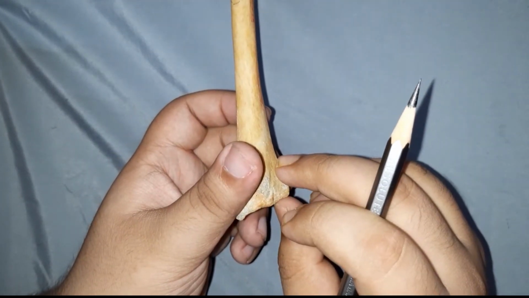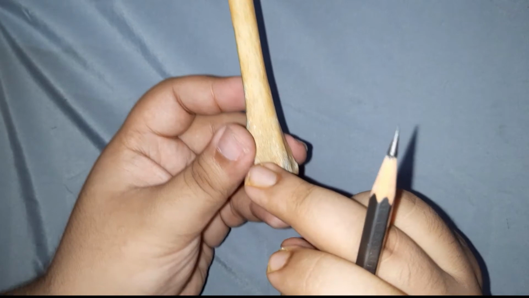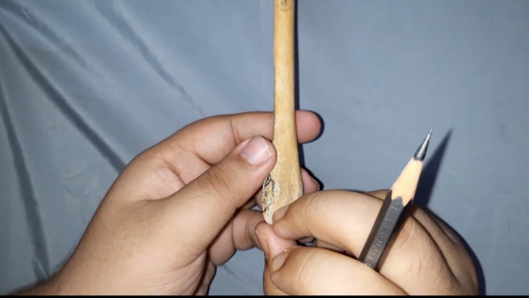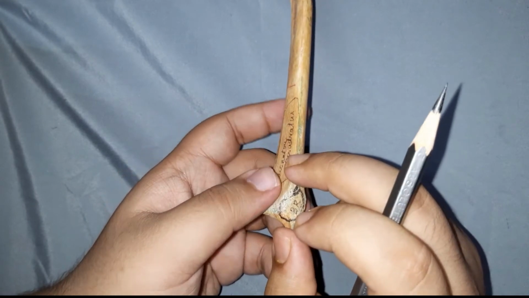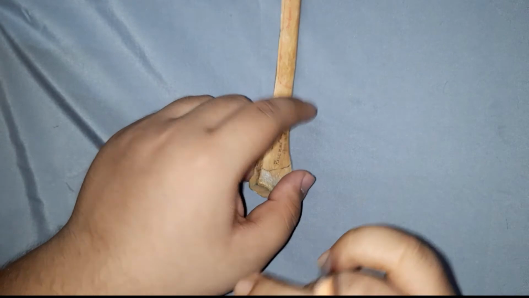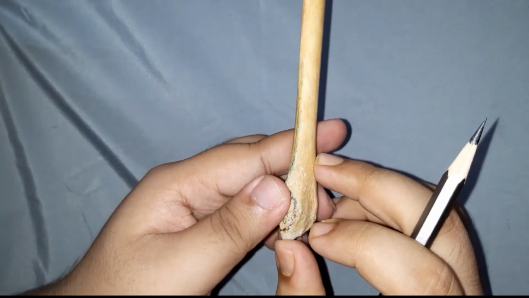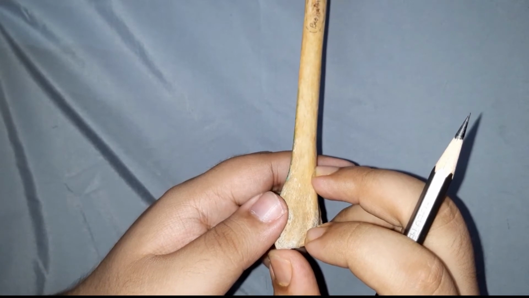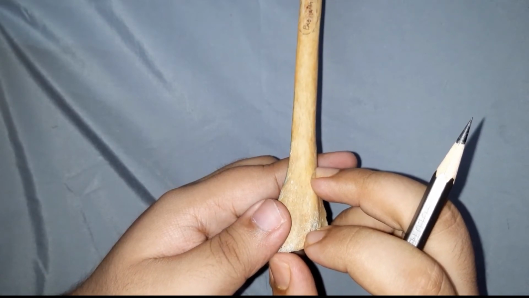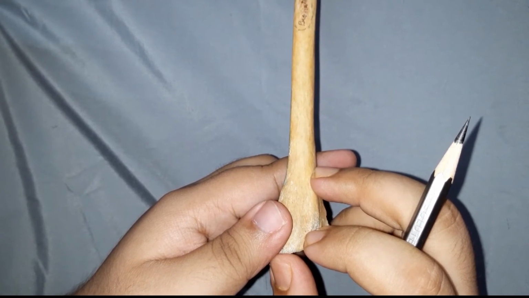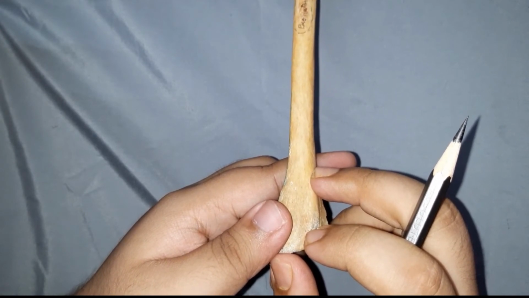Now, different muscle tendons pass through them. For example, the first compartment will give passage to the tendons of, do you remember what I said, anatomical snuffbox? Yes, those two tendons, the abductor pollicis longus and the extensor pollicis brevis. Just like that, the second one will be giving passage to some other tendons, the extensor digitorum longus and the extensor digitorum brevis, I guess.